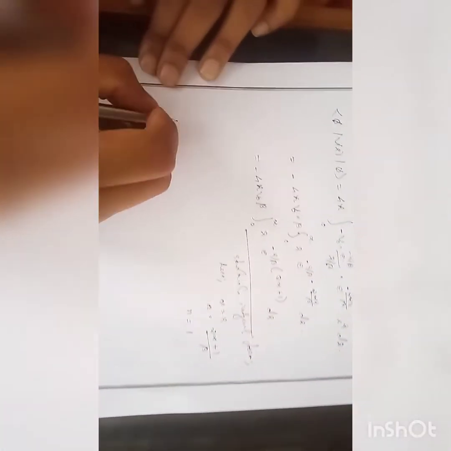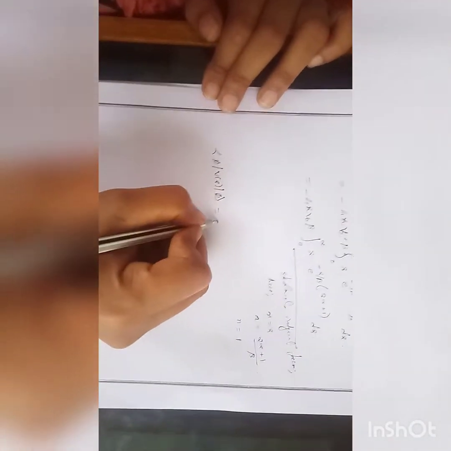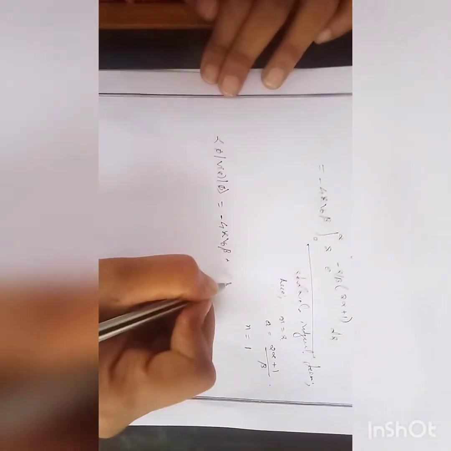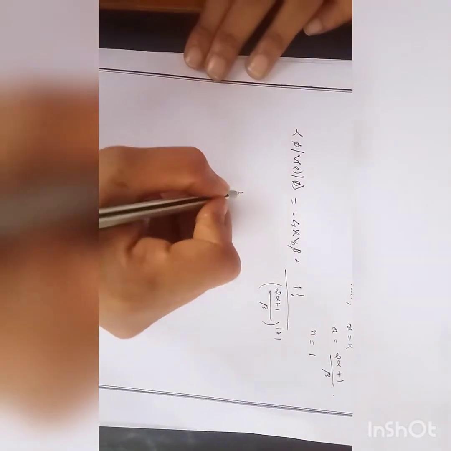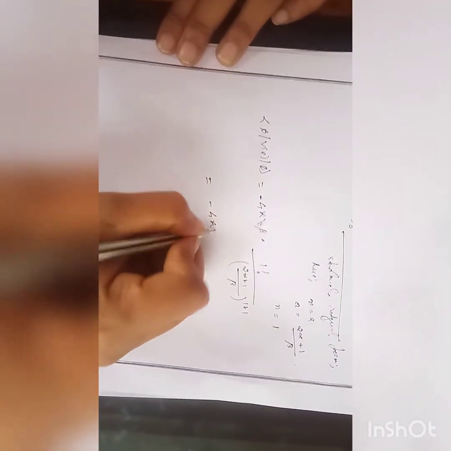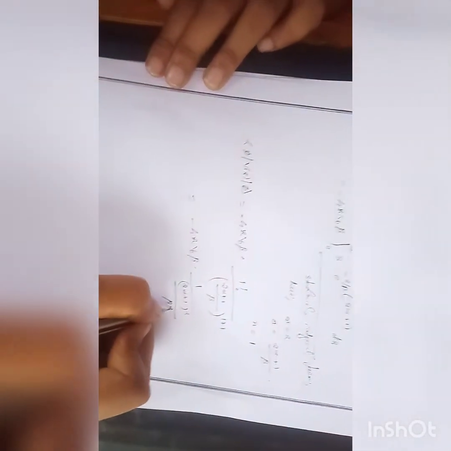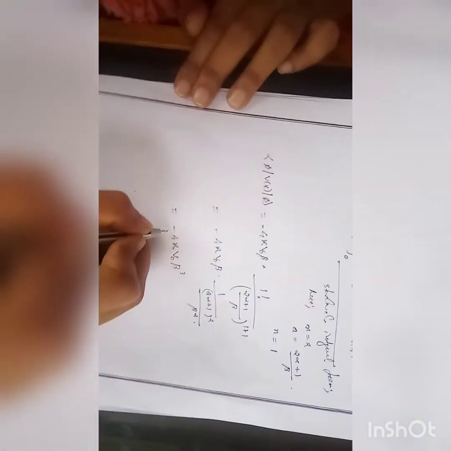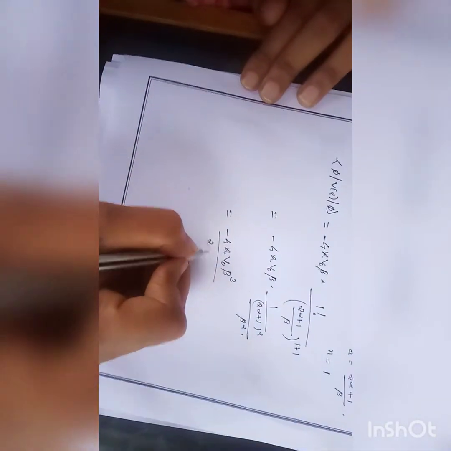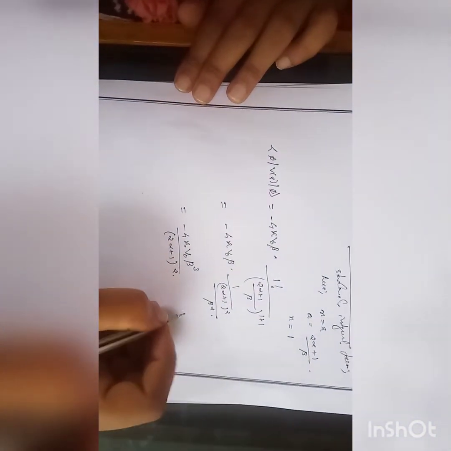So bra phi V of r ket phi is equal to minus 4 pi V0 beta into 1 factorial divided by (2 alpha plus 1 divided by beta) the whole raised to 1 plus 1, which is equal to minus 4 pi V0 beta into 1 divided by (2 alpha plus 1) the whole square divided by beta square, which is equal to minus 4 pi V0 beta cube divided by (2 alpha plus 1) the whole square. This is equation number D.